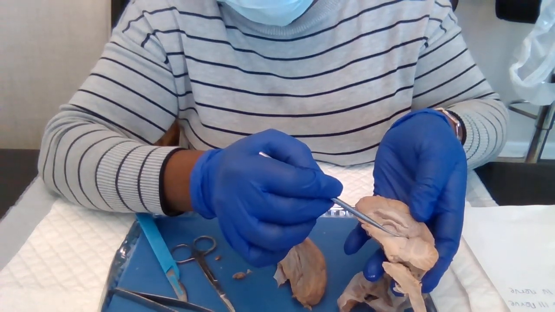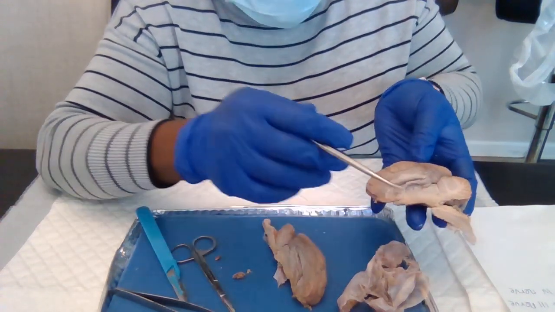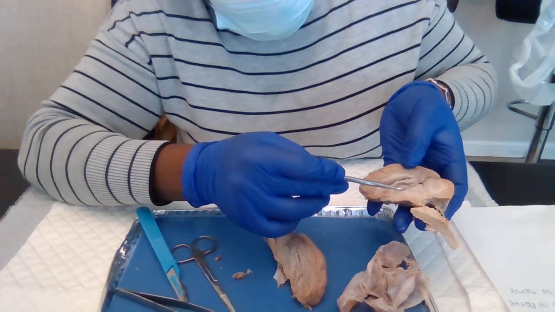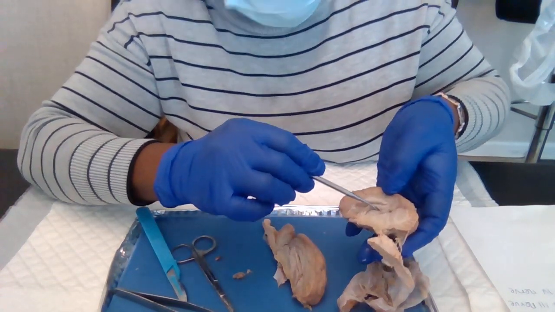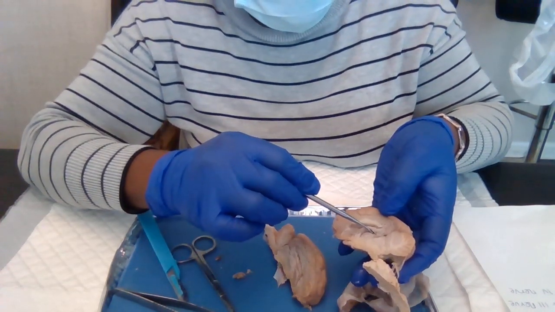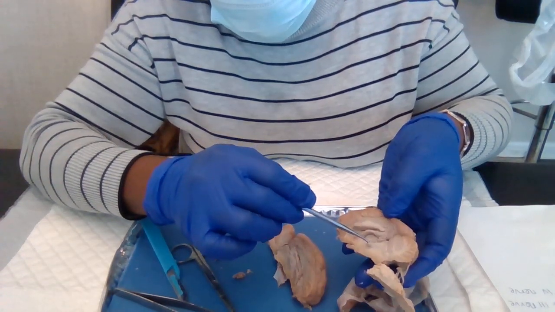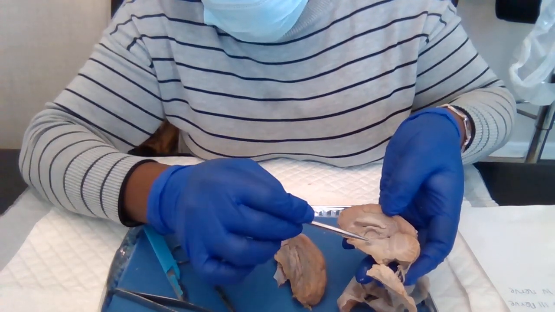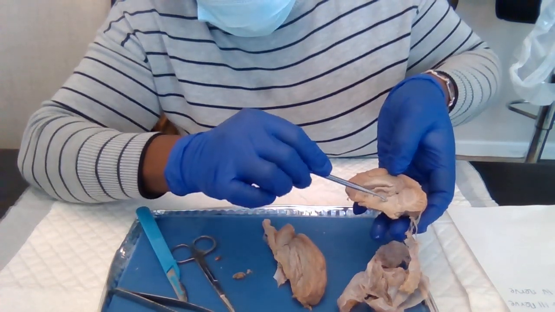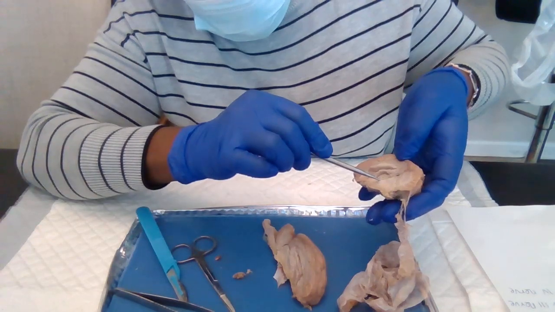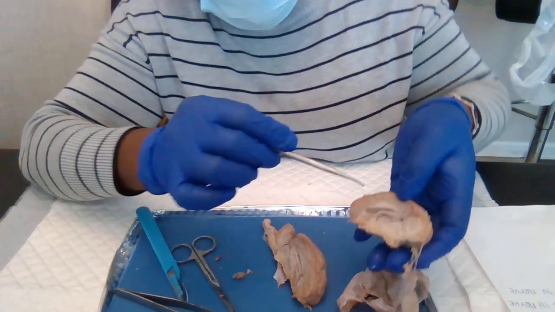This is the pineal gland. I hope you can see it well. This is the thalamus, pineal gland, and then just right below the thalamus, down here, we have the hypothalamus. Thalamus, hypothalamus.